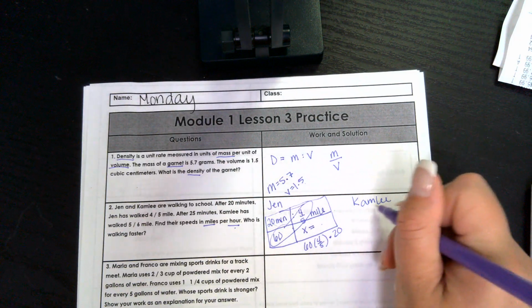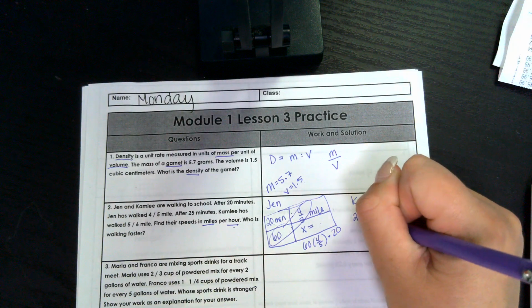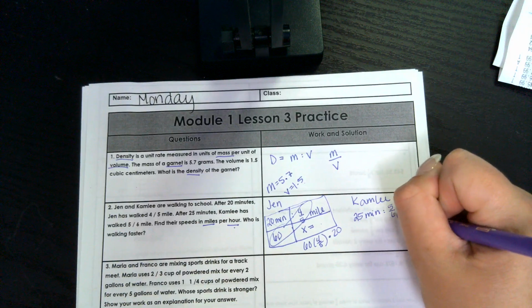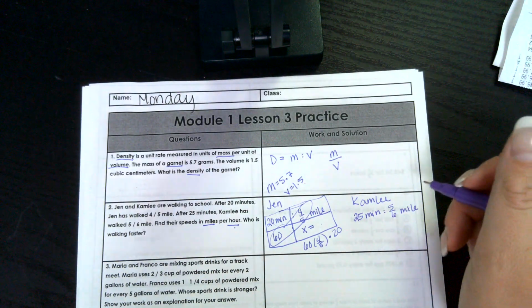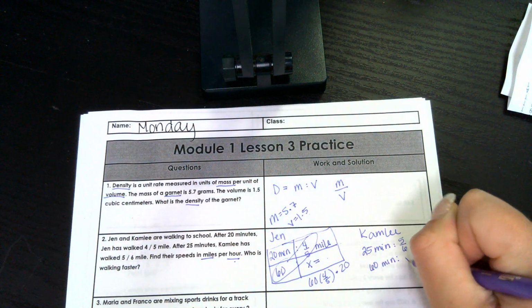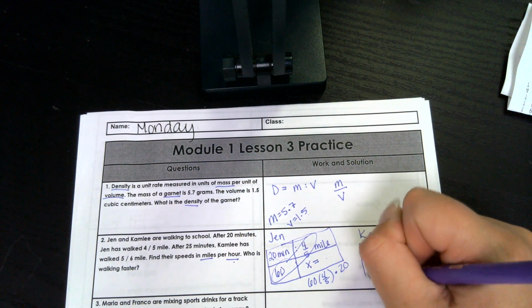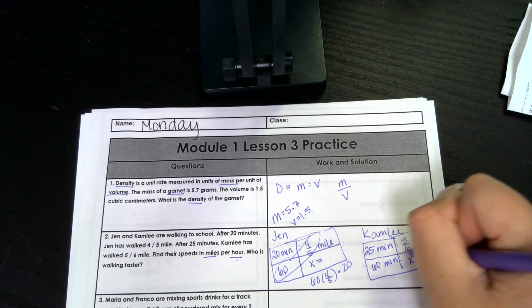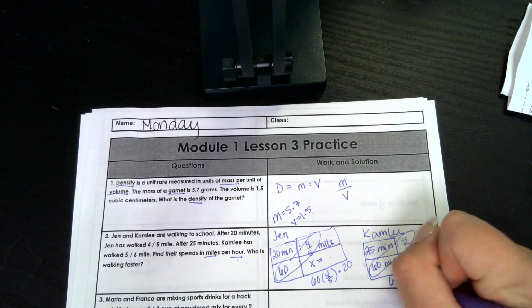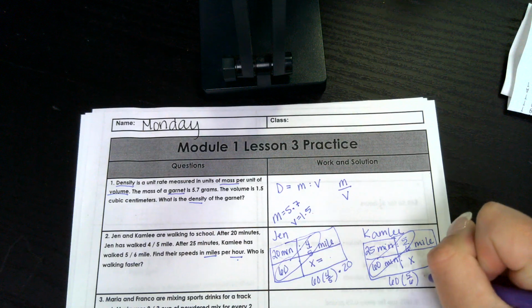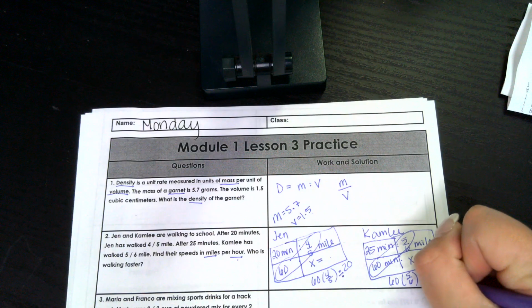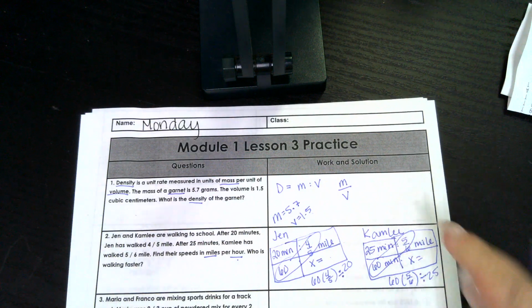And then we're going to do the same thing for this lady over here. She went for 25 minutes. She was able to go 5/6 of a mile. Same thing. If she goes 60 minutes or 1 hour, how far does she travel? We can set it up like our ratio boxes from last year. Same process, cross multiply 60 times 5/6, and then divide by the 25, sorry, I hope y'all caught that, and that's going to tell us how far here.